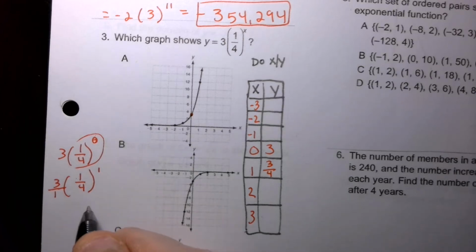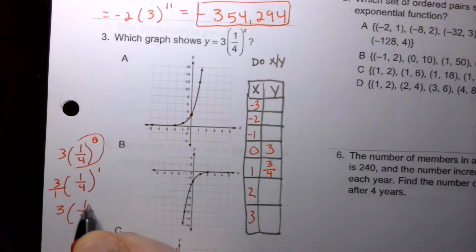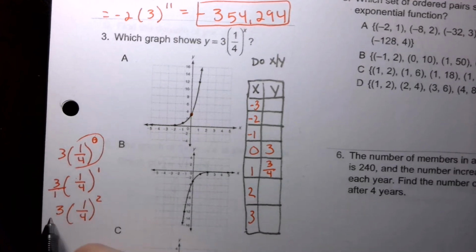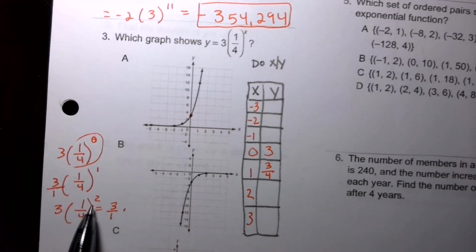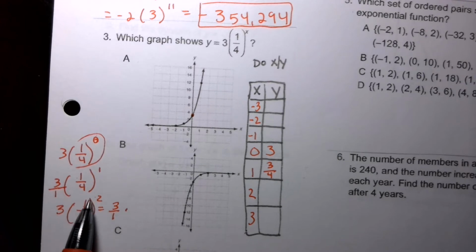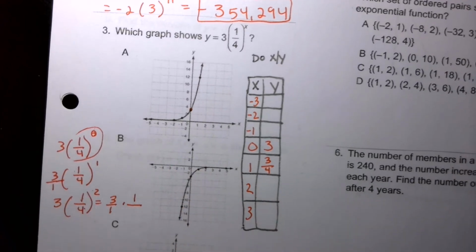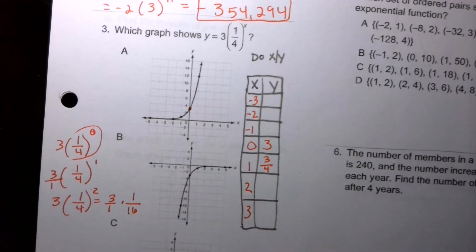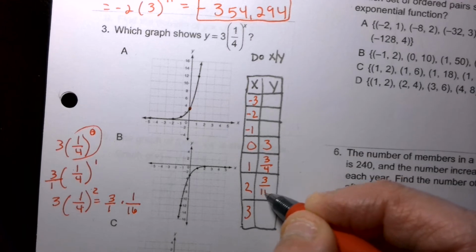2. Okay? 3 times 1/4 raised to the second power. Okay, again, we can put this over 1. And now remember, when you square it, you square both of them. But see, 1 squared is always going to just give you 1. But the 4 squared will give you 16. And when you multiply across the top, you get 3 over 16.